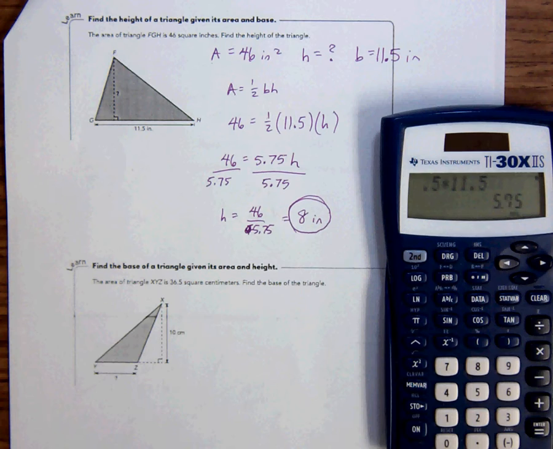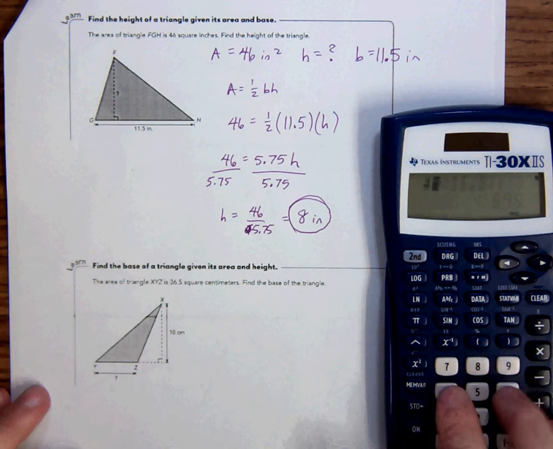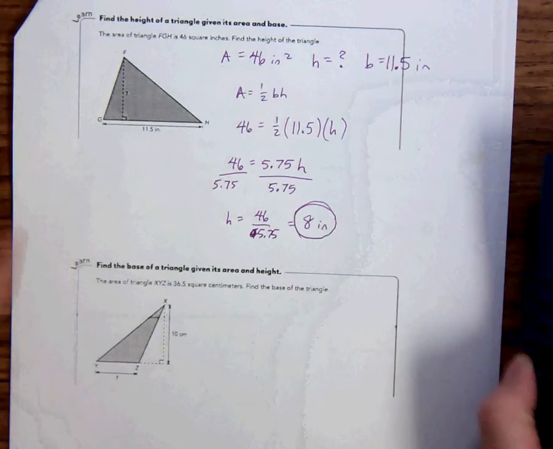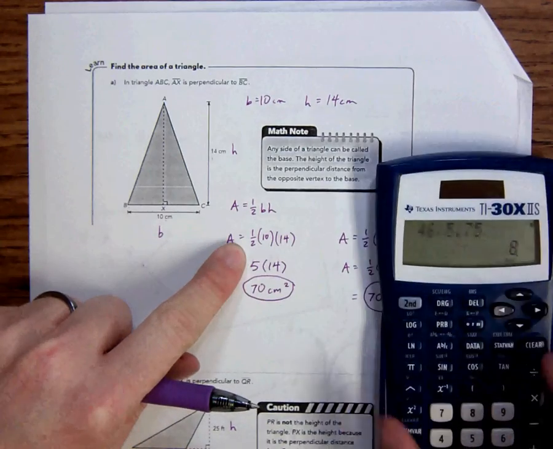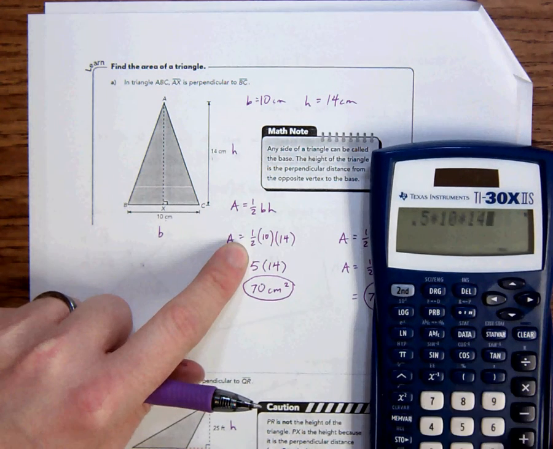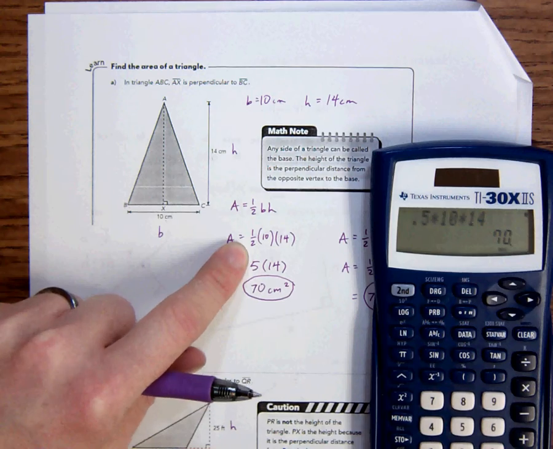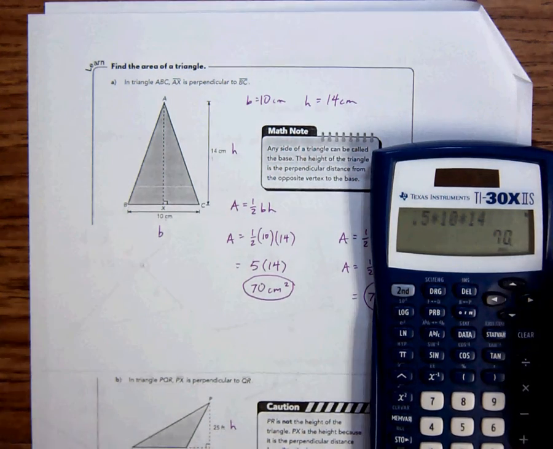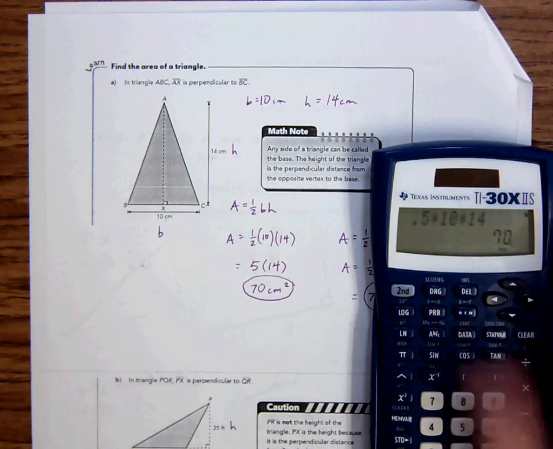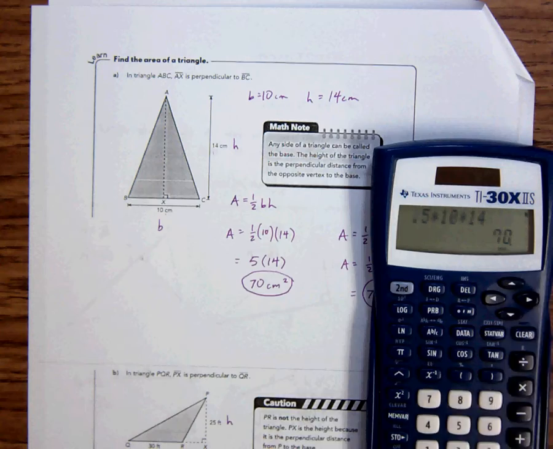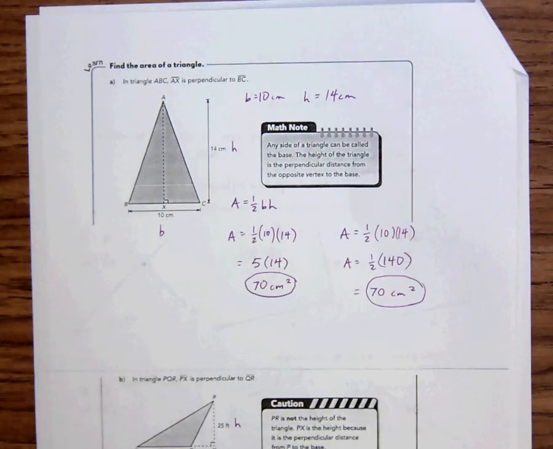Well, that's 5.75. 46 divided by 5.75 is 8. Woohoo! Which reminds me, for this question right here, a quick way to do it is just to say, okay, 0.5 times 10 times 14. It's not the most fancy, but it is a way to check yourself. If you've got a calculator that can do them all at the same time, it's kind of nice.